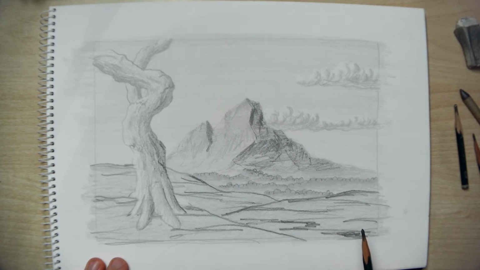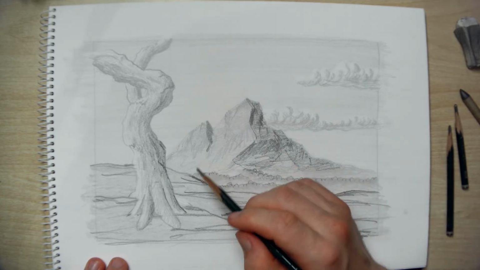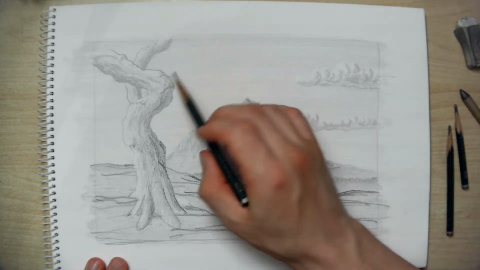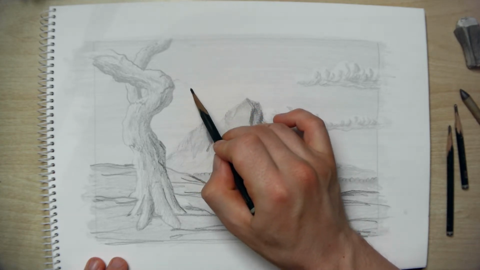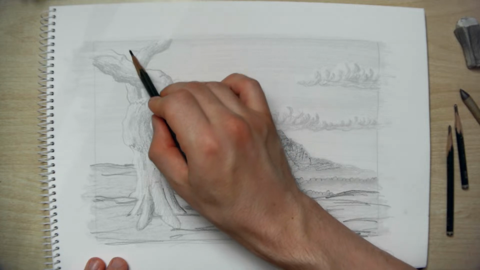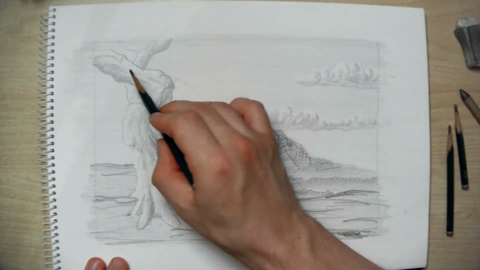Only thing that's missing are a couple of branches now. I don't want too many, but I just indicate a couple with my HB pencil.